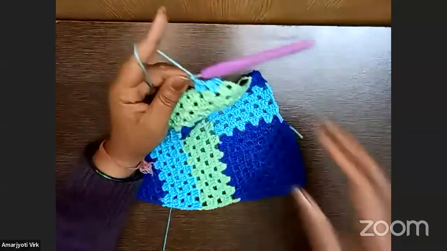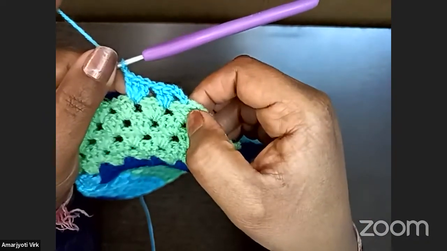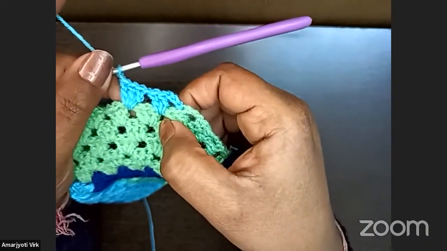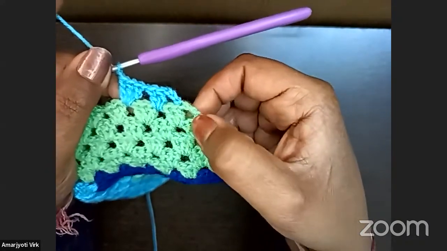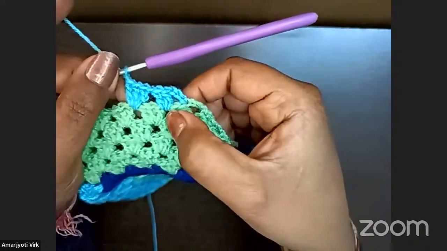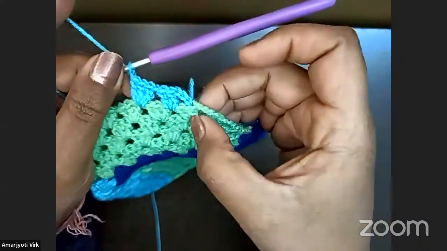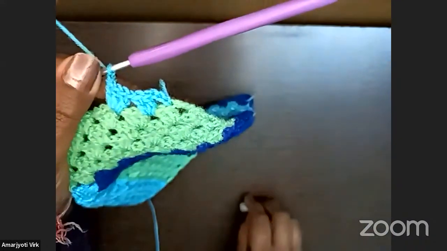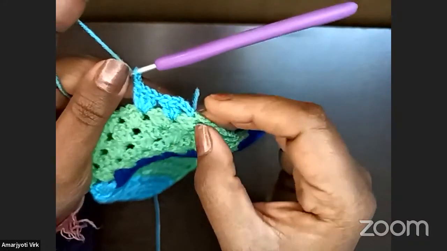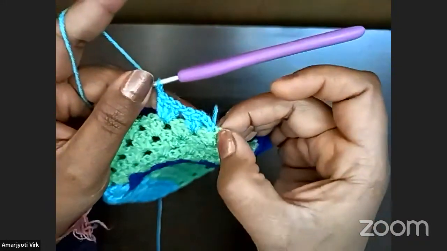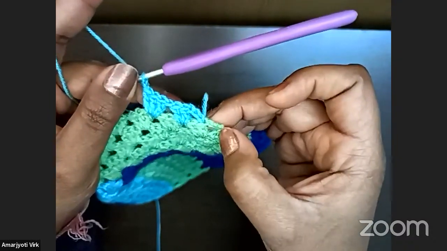So after the third chain, immediately skip the 2 double crochet below and in the first space over here. This is not a chain space. Please, all of you take care of this thing. This is the first chain space. Chain 3 and 2 double crochet in the next space. That is why you can see it is a space, but it is not a space. Chain space is made when you make 4 chains, then it was 1 chain space over there, but there are only 3 chains we had made, right?